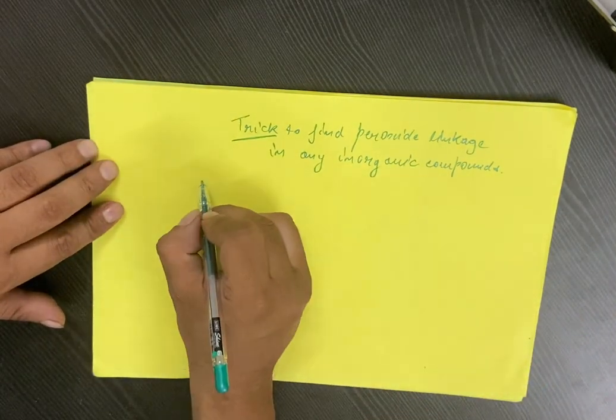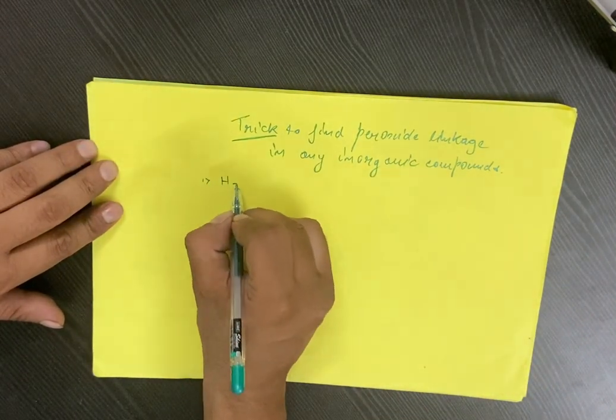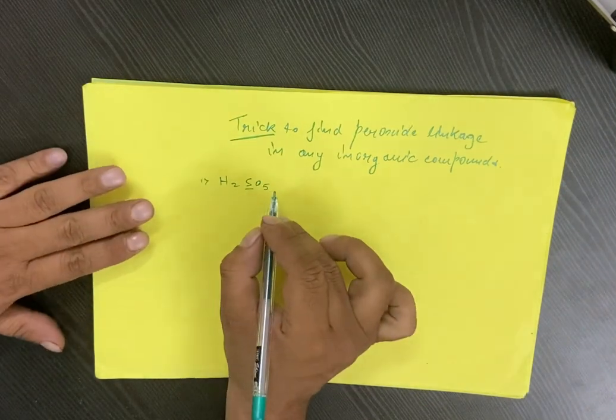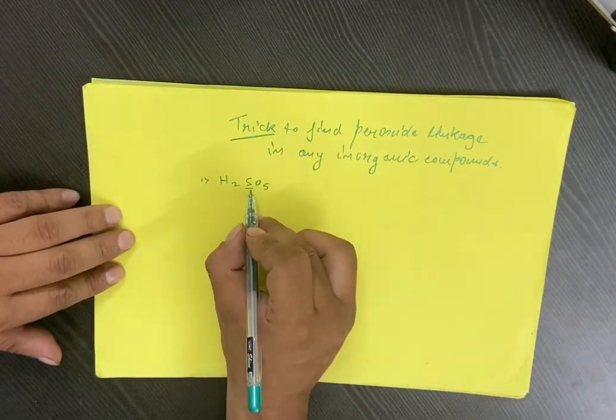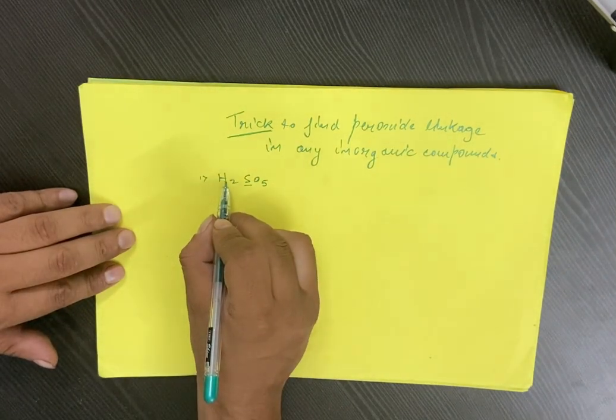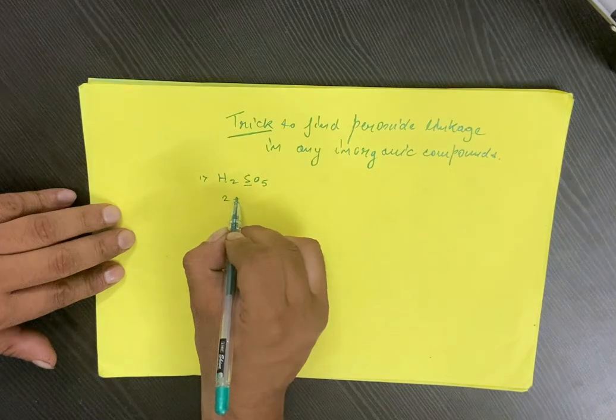For example, let's start with the example H2SO5. By the simple classical method, we will calculate the oxidation state of sulfur. Hydrogen has an oxidation state of 1, 1 into 2, it comes to be 2.